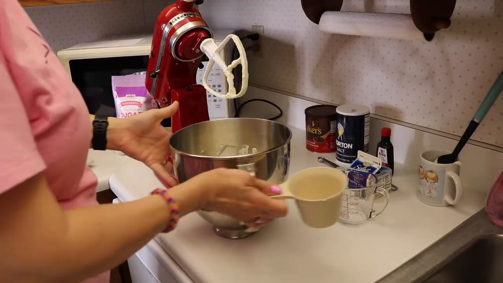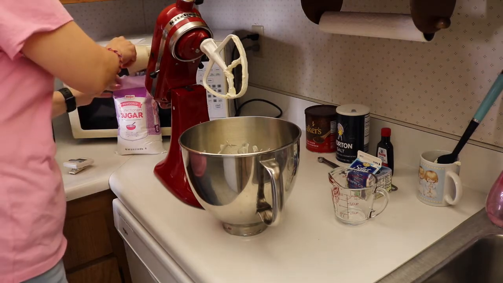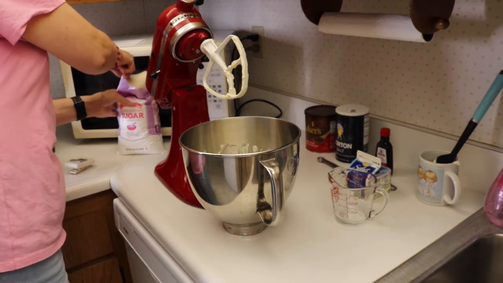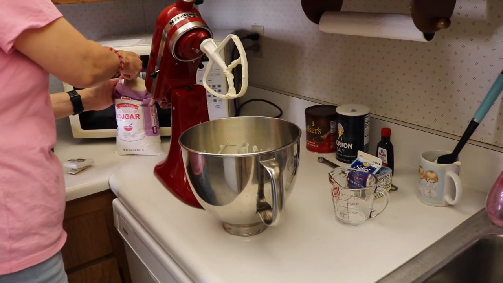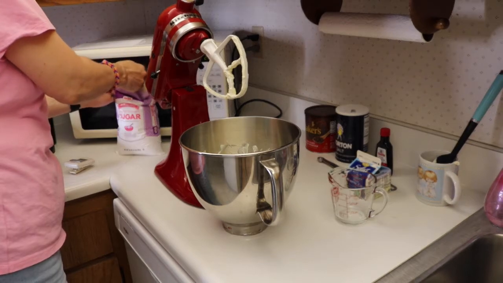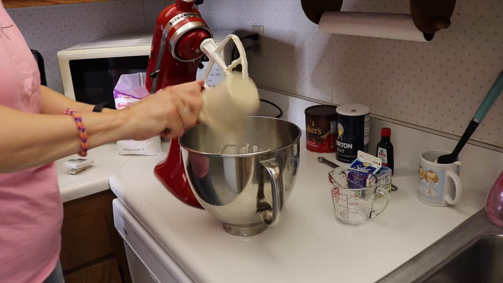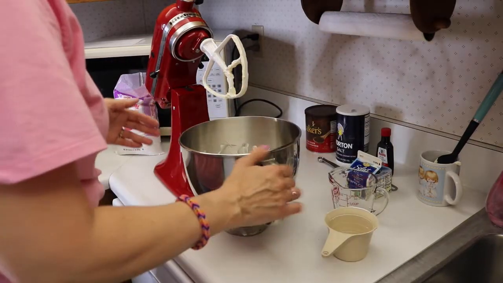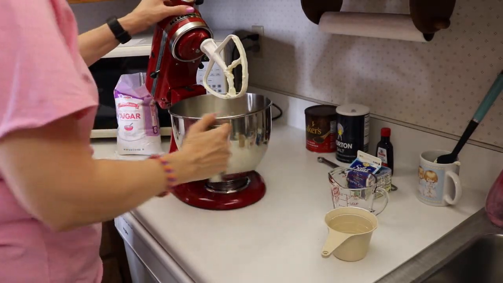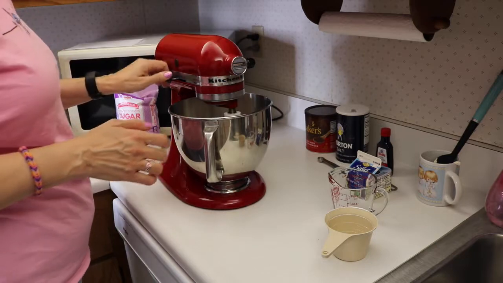Now we are going to slowly start adding our 8 cups of powdered sugar, and then we'll also need that 1/4 cup of heavy cream. So probably add maybe like 4 cups of the powdered sugar, and then we'll add the heavy cream. Continue with our powdered sugar, and then we're also going to add a 1/4 teaspoon of salt and a teaspoon of vanilla.